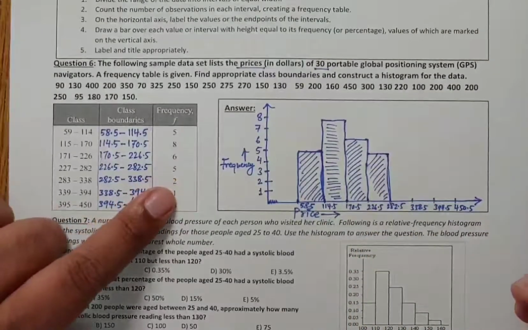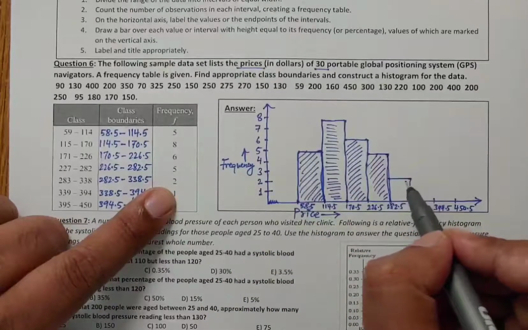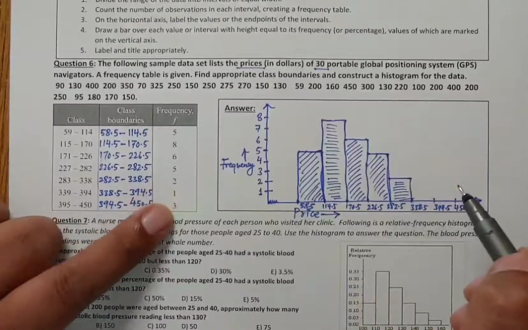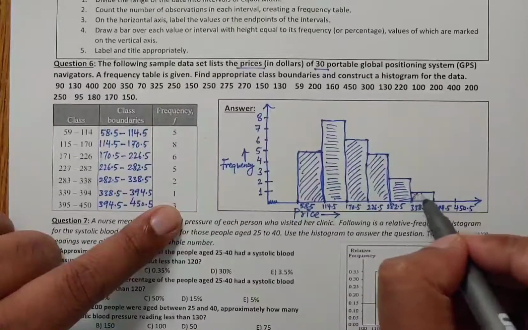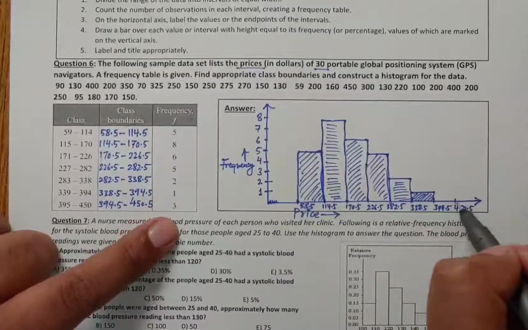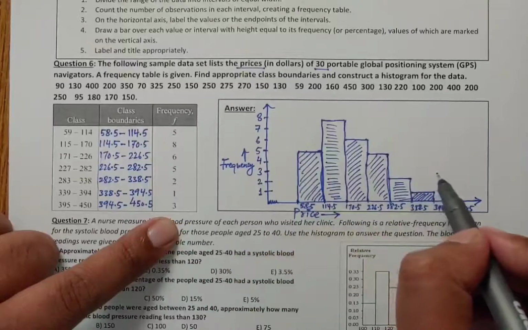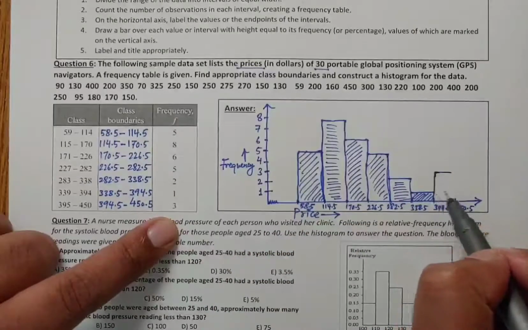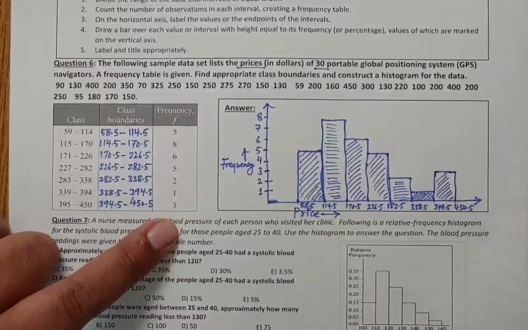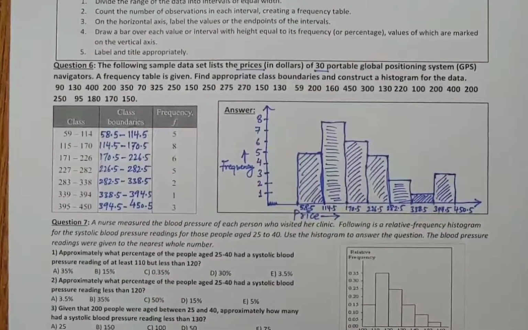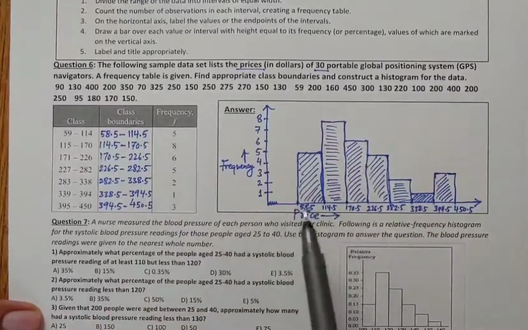And then 2, 2, and 1, and 3. Okay, so this is the histogram. This is the histogram for this data. Okay, so that's how we draw the histogram.